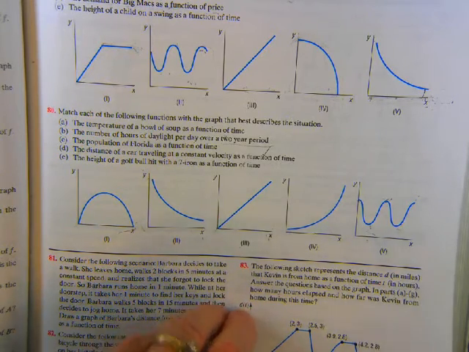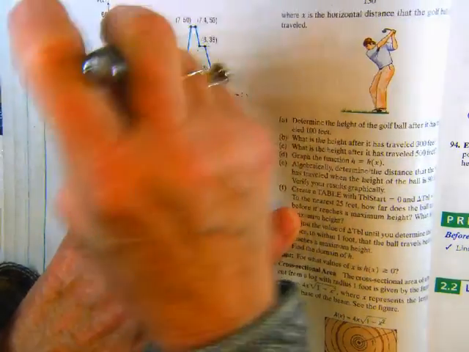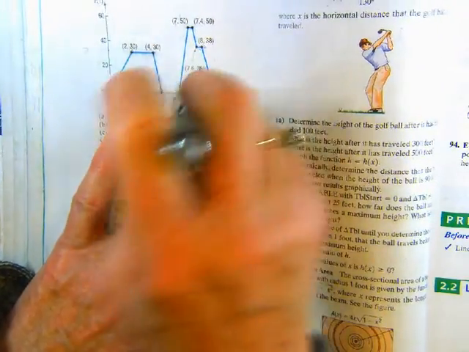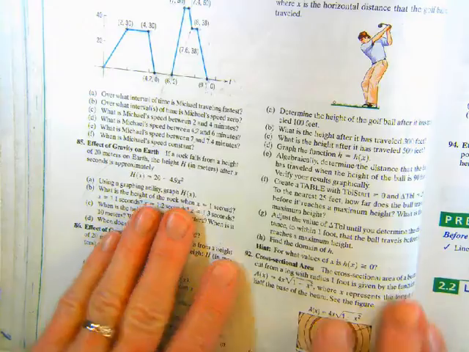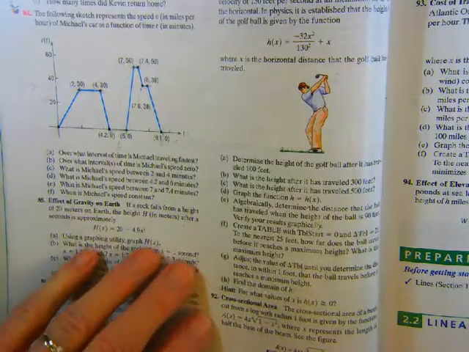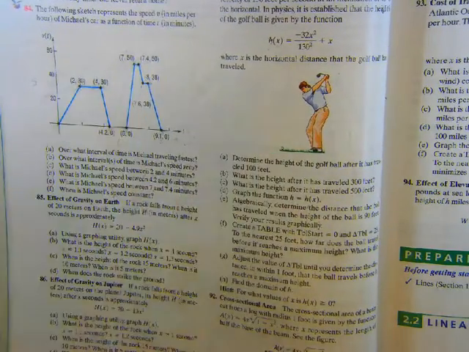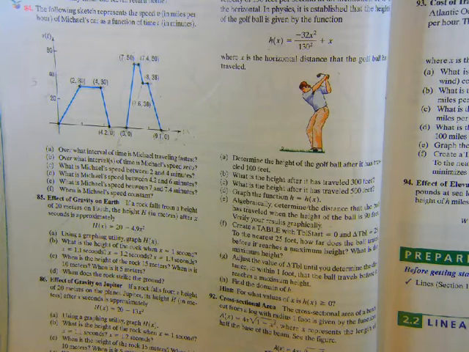Now let's look at 84. Now I hesitate. I just don't know if any of you fully appreciated Michael's day. You know, every function tells a story.